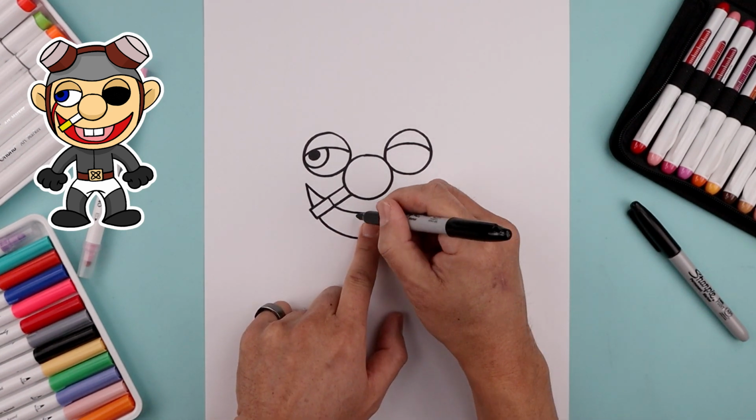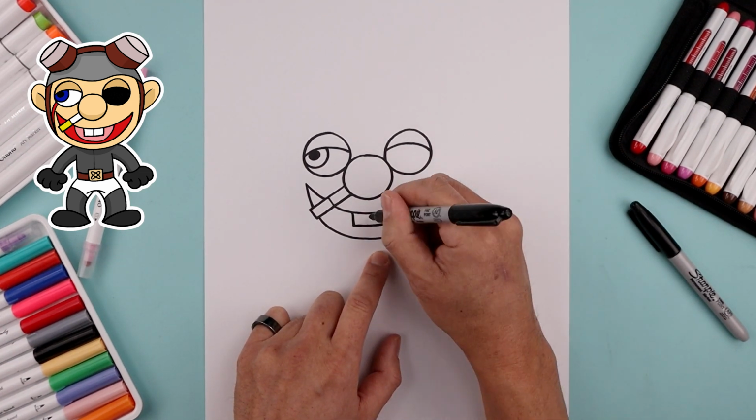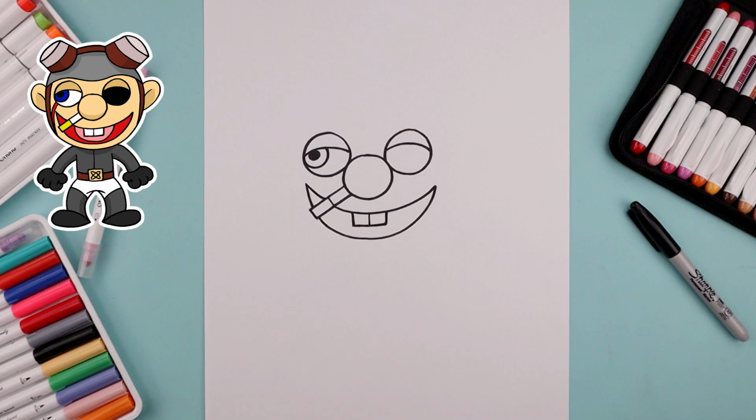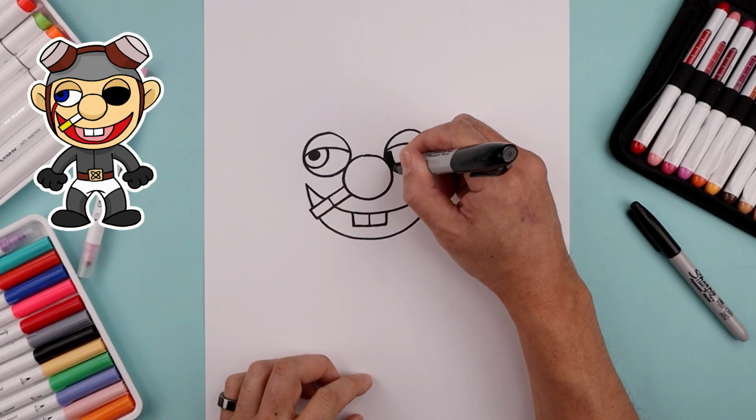Now in the center, we're going to add the teeth. Let's add a square coming down the sides, across the bottom and up, and we'll split this in half. Now I'm going to switch to my thick black marker and fill the inside of the right eye.